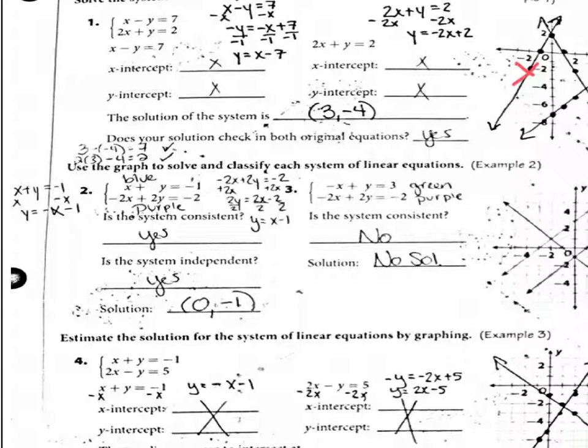Number 2, x plus y is the blue line, negative 2x plus 2y is the purple line. The system is consistent and independent because it does intersect, and they intersect at 0, negative 1.